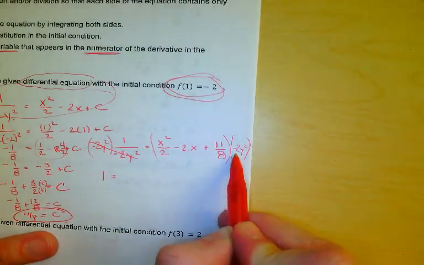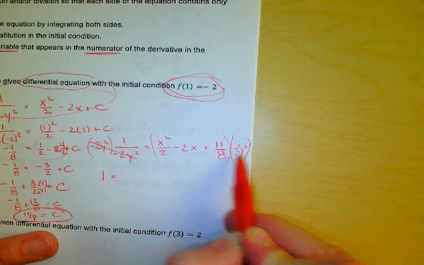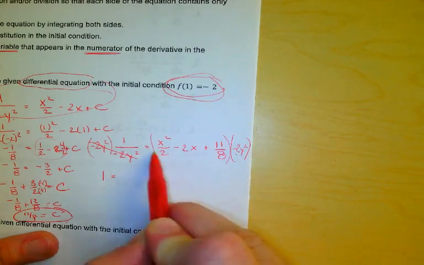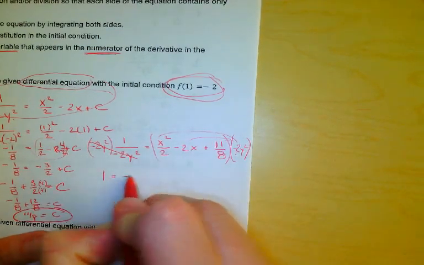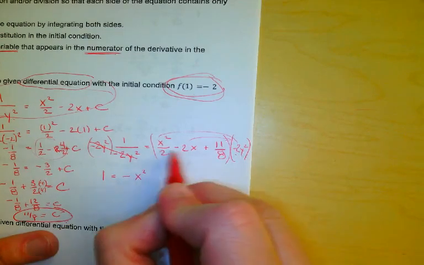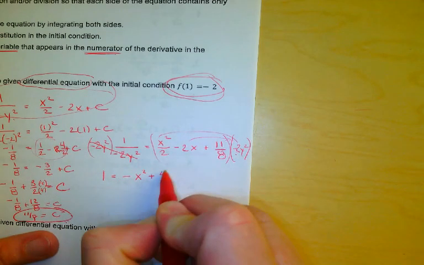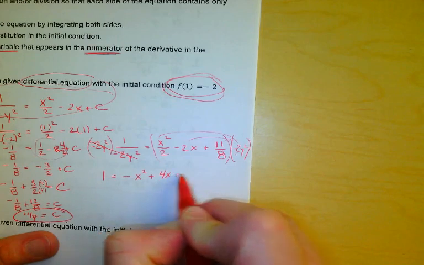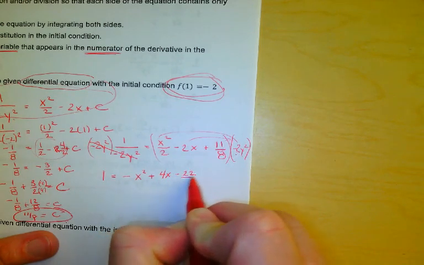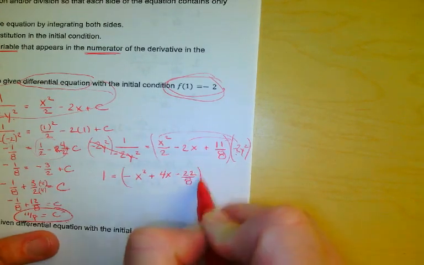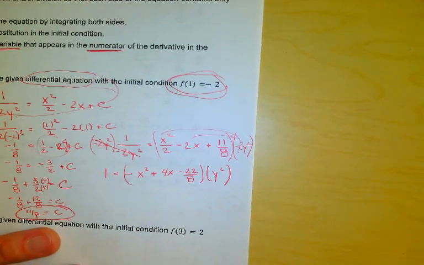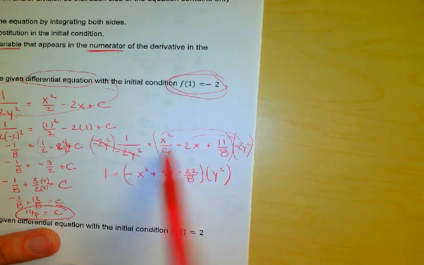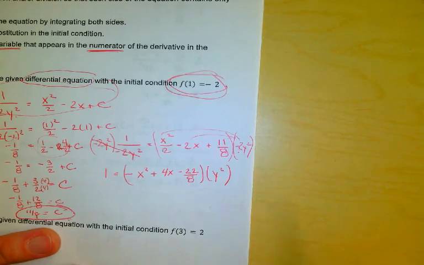Now, I'm only going to multiply the negative 2 through, because I want to get the y by itself. So I'm just going to multiply this negative 2 through to each of these. So that's going to get me a negative x squared. Those 2's would cancel. Plus a 4x minus a 22 over 8 times the y squared. And again, the reason I didn't multiply y squared through is because then I'd just be factoring it out to get y by itself, so I might as well just leave it there.